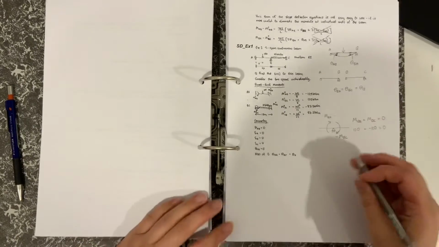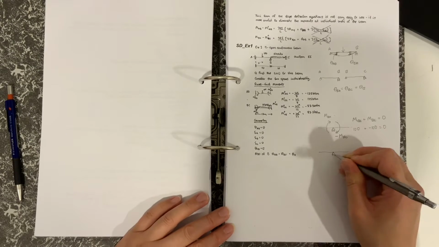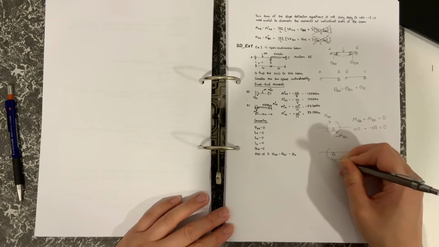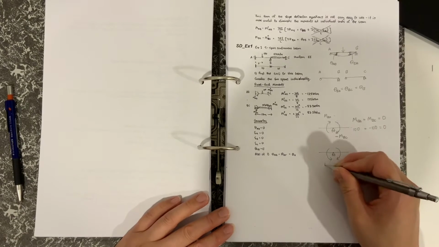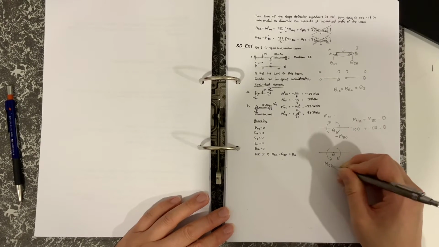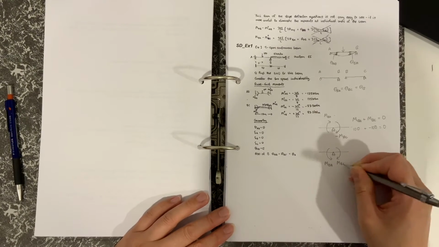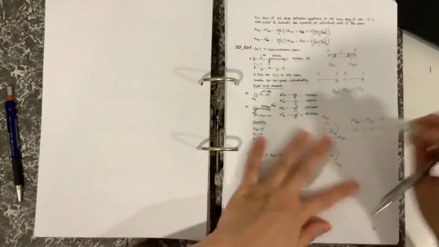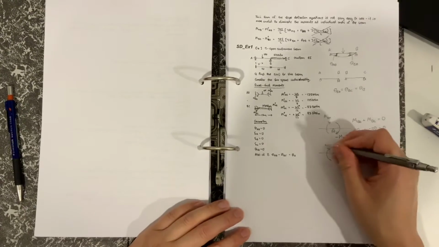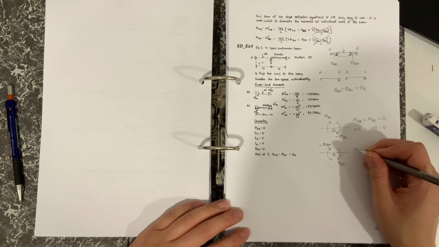And if you did the reverse, and if you said there could be a sagging moment at that point there, and call that MBA, and then call that MBC, change the arrow to obey your sign convention, and then say that's negative MBA, and then the same thing would hold out.